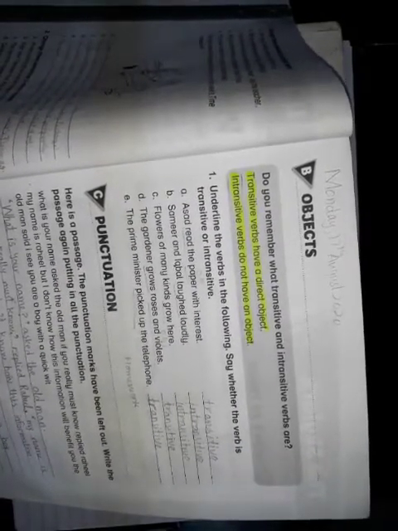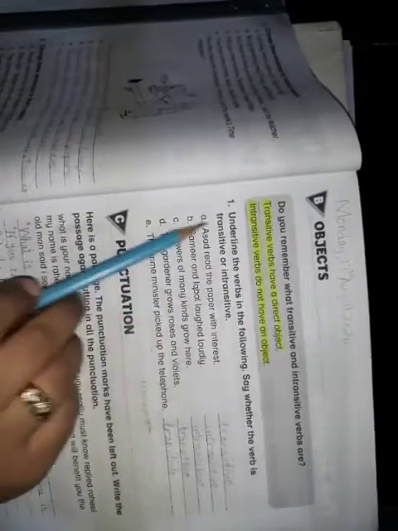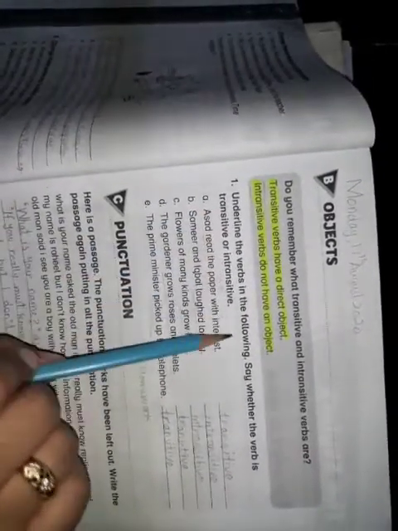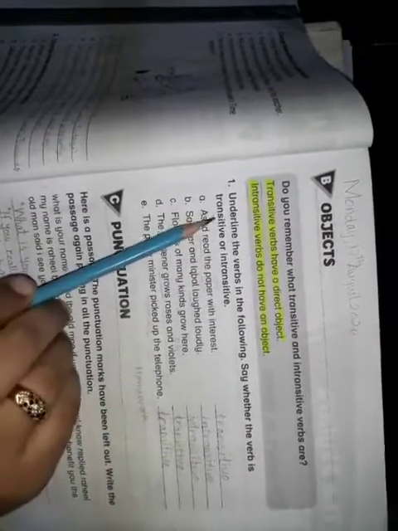Alright, I hope you will follow the guidelines. Alright children, so if the verb has some object, it is transitive, and if the verb does not have any object, then the verb will be considered intransitive. Let's read the statement. Underline the verbs in the following. Say whether the verb is transitive or intransitive.